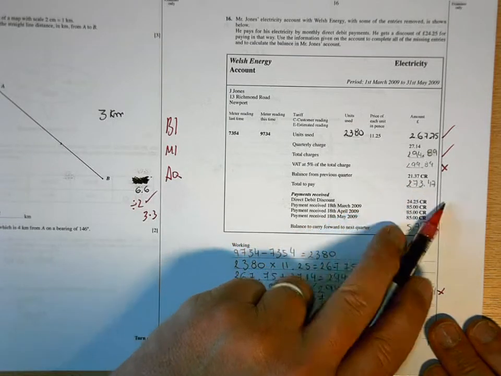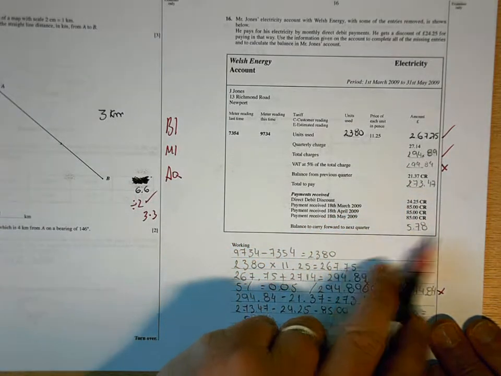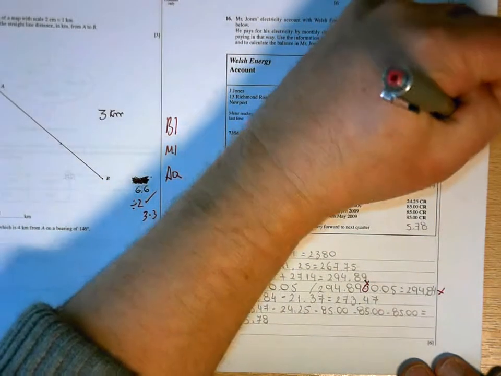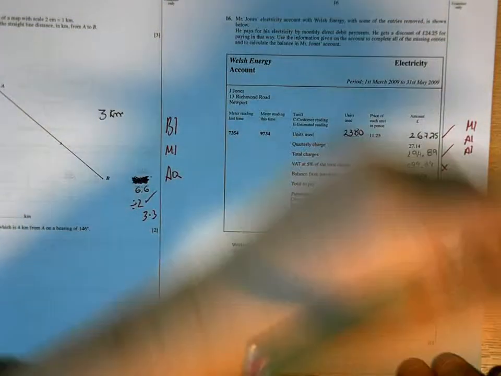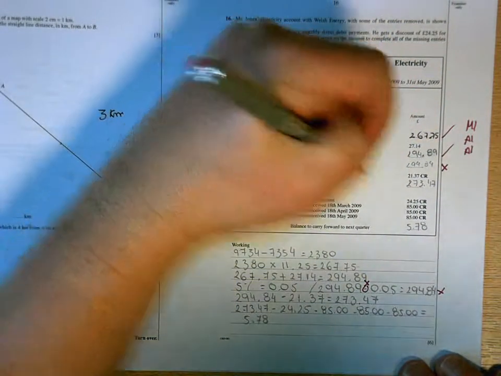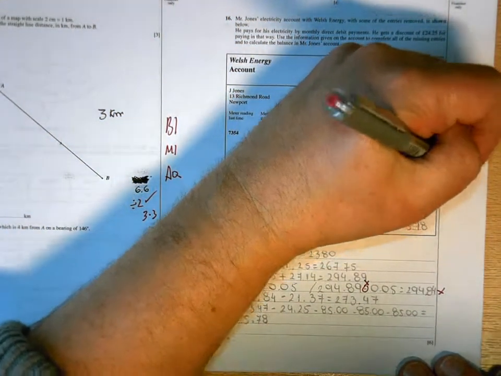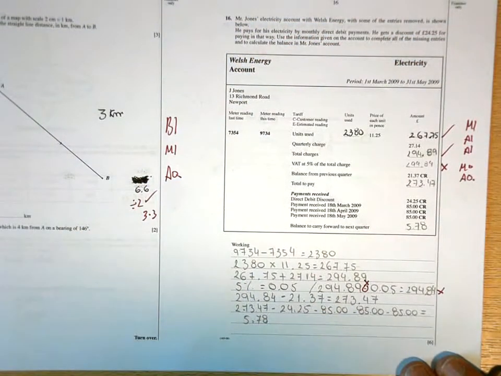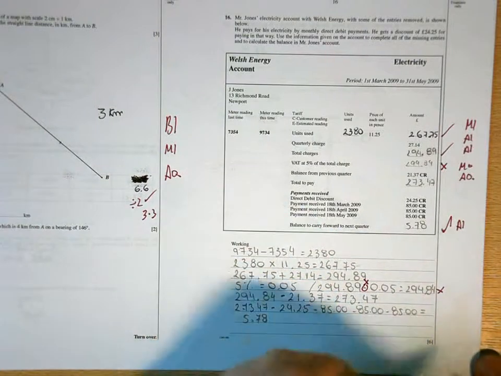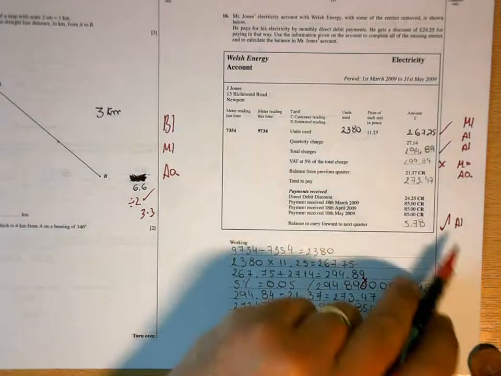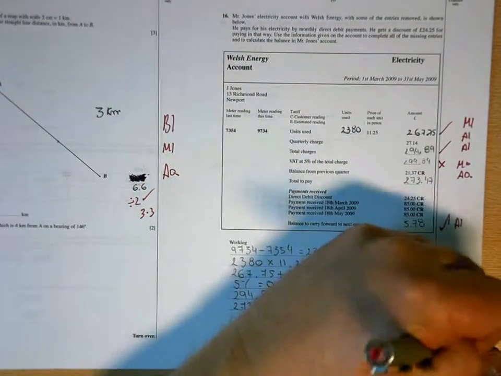Then you've taken off those to get that. So as far as what we've got up here, that's right, and that's right. Then your VAT is wrong, but that is ultimately right for your wrong work there. So you get 4 out of the 6. So 4, 6 for the page.